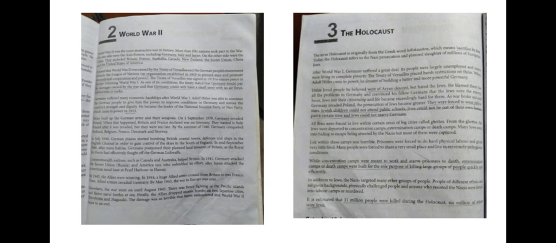Okay, so what happened when Germany attacked the Soviet Union, Russia, and America too? Now Russia and America, with their effort, attacked when Japan attacked. Now Japan and Germany, they were on one side, right? So Japan attacked the American naval base at Pearl Harbor in Hawaii.